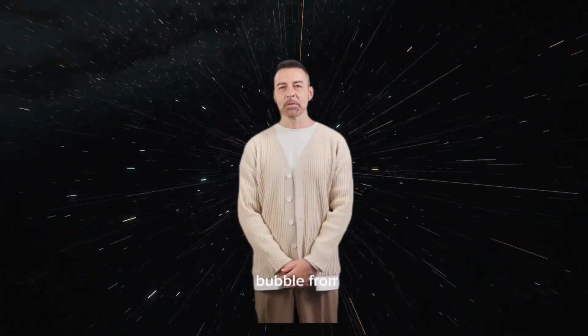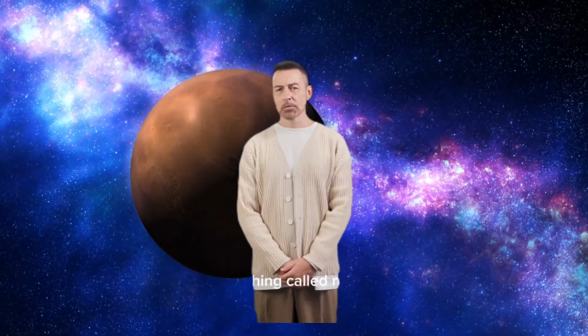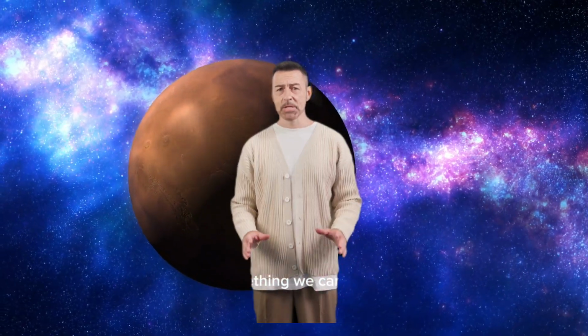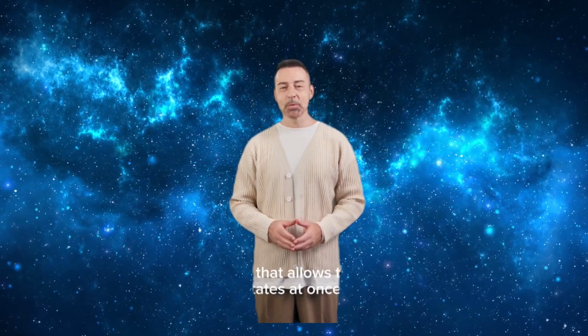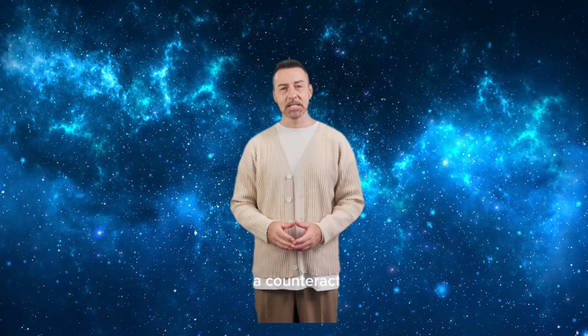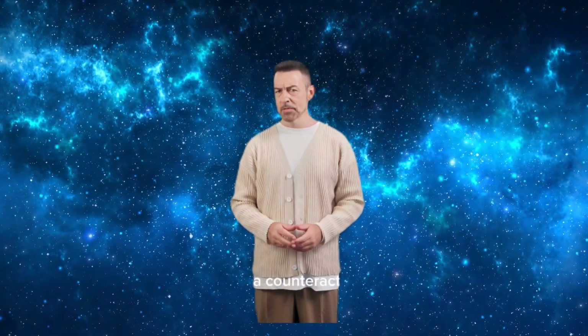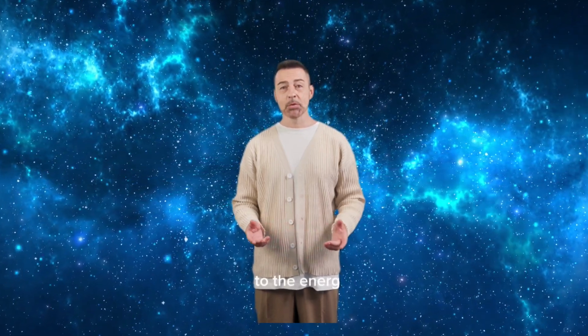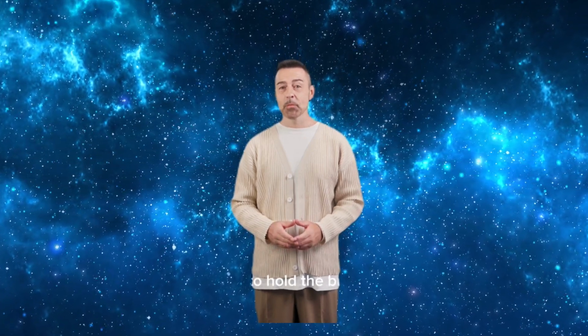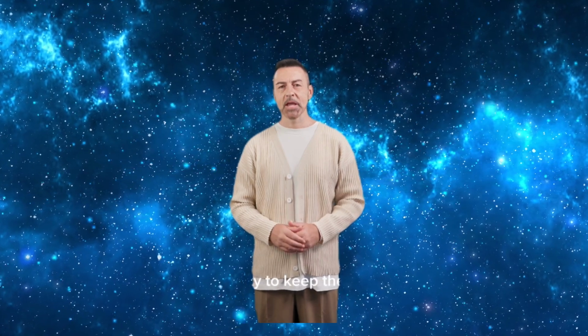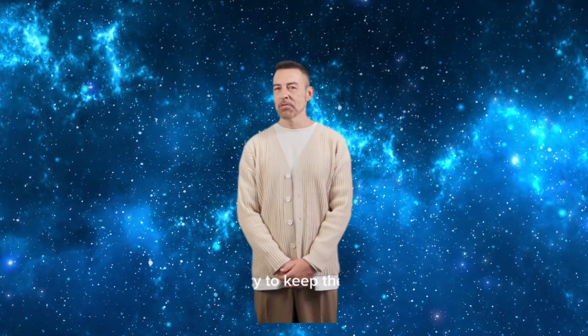To keep the bubble from collapsing, you need something called negative energy. This isn't something we can see or touch, but it exists due to quantum mechanics, a weird property of tiny particles that allows them to exist in multiple states at once. Negative energy has a counteracting effect on gravity. It behaves oppositely to the energy we usually think of. In our case, we use negative energy to hold the bubble stable and prevent it from collapsing under its own force. It's like using anti-gravity to keep the bubble from bursting.